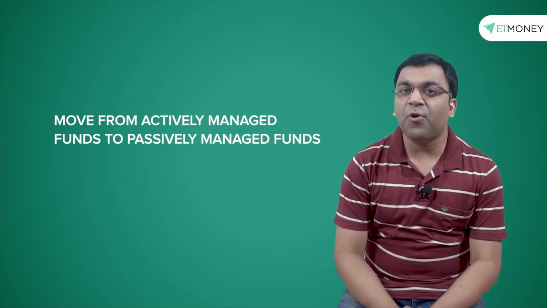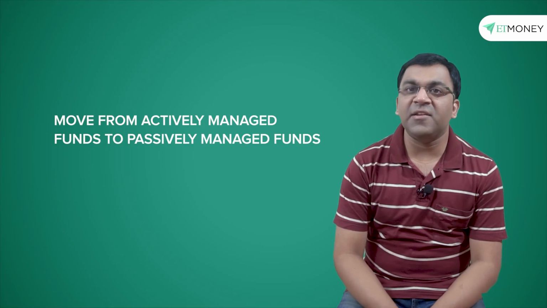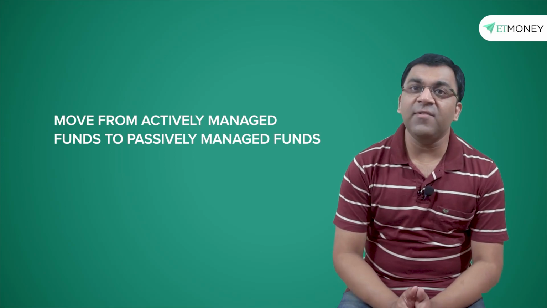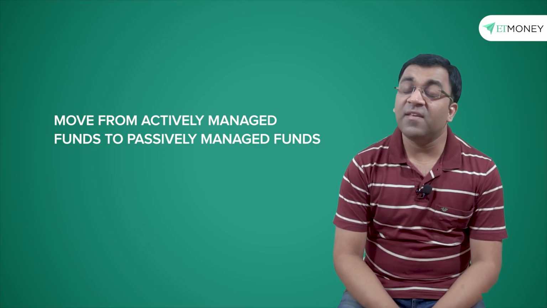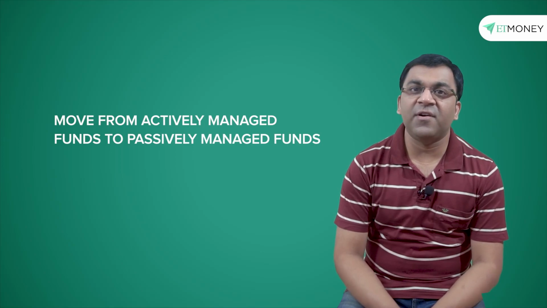But if you think all this is hard work, and honestly it is hard work, and that it is not your cup of tea, then probably you might want to move from investing via actively managed funds to more passively managed index funds. This will save you a lot of this effort of comparing, selecting, tracking, and periodically reviewing your choices.